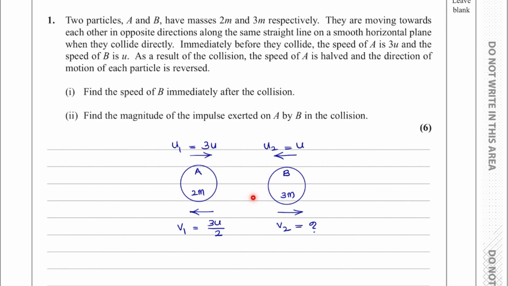This is our figure. This is particle A, mass is 2m. This is particle B, mass is 3m. This is before the collision, that is the initial velocity of A, 3u. Then this is the initial velocity of B, u. Then this is the final velocity of A, 3u by 2, and we need to find the final velocity of B immediately after the collision.